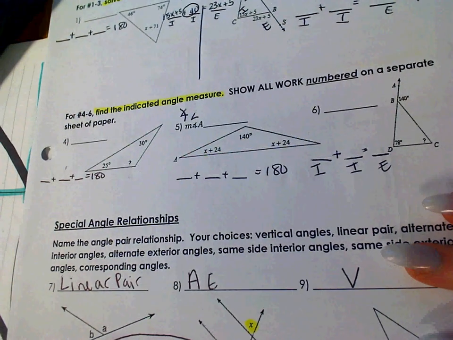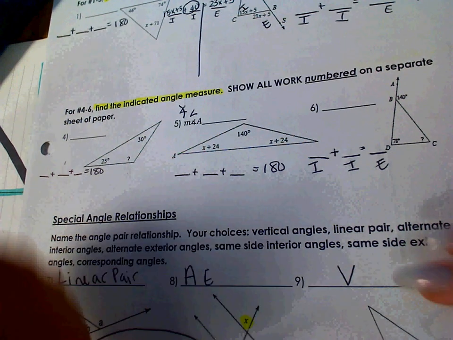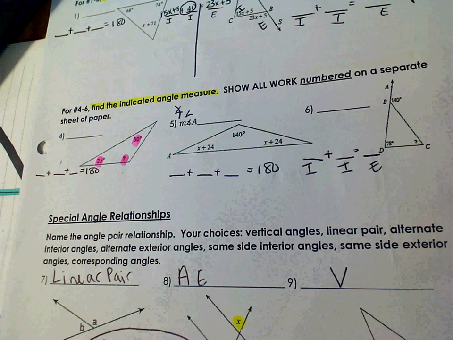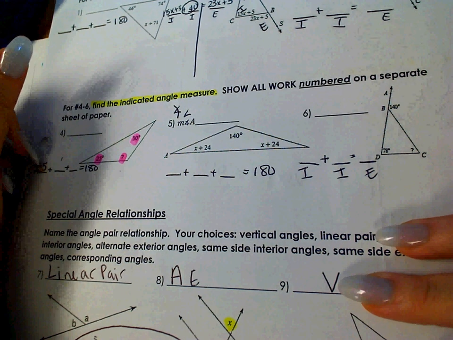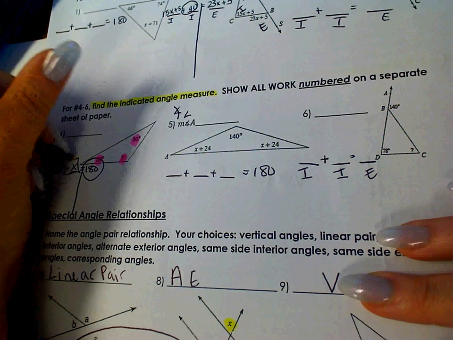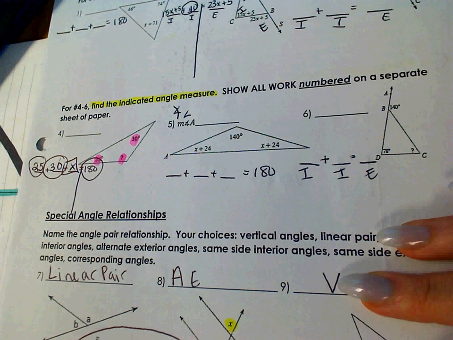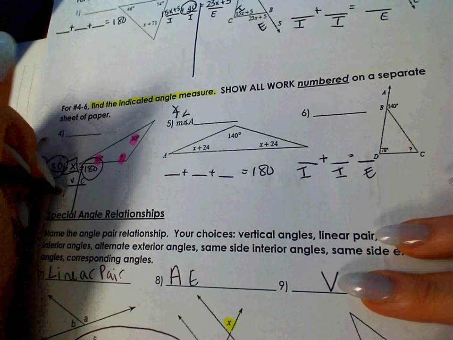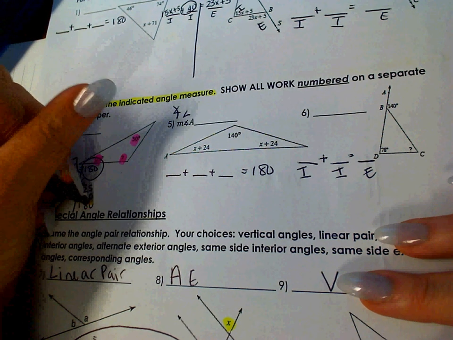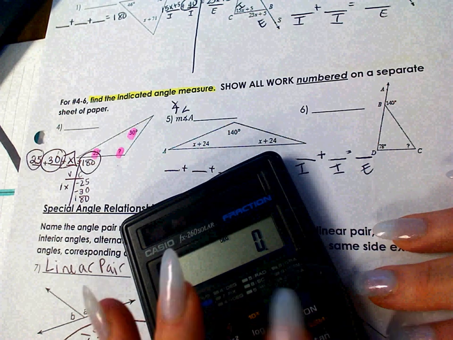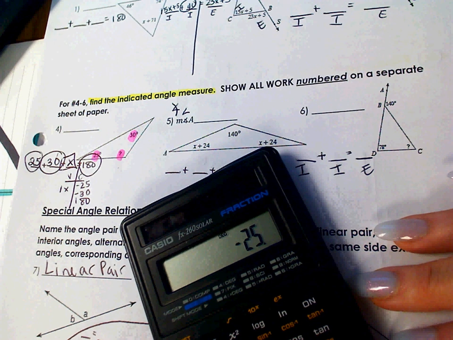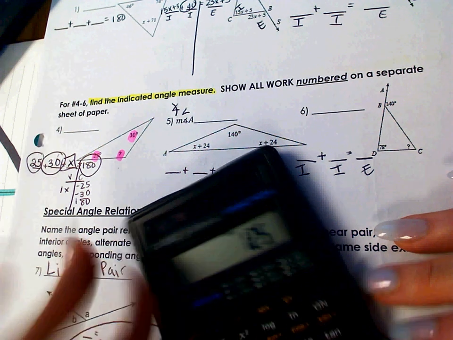So for number 4, you have to fill in the blanks. You put all 3 of the interior angles in the blanks. So you've got a 25 and a 30 and an X. Then you circle and box, and you just do VC. Got 1x, and then negative 25, negative 30, and 180. Add those together. And that's 125.